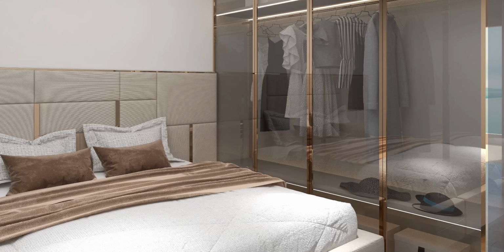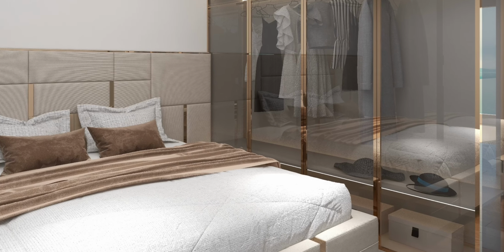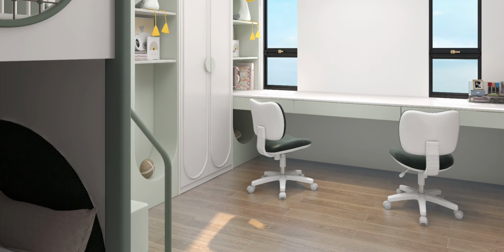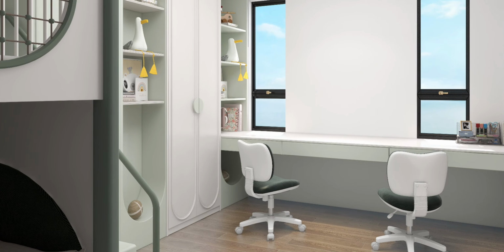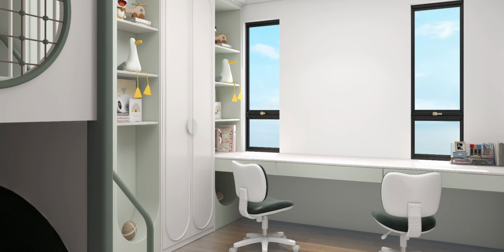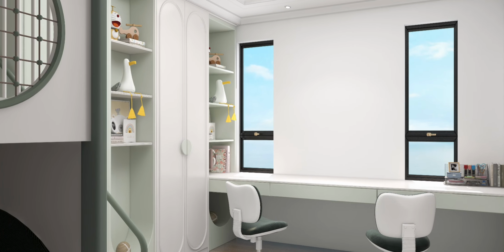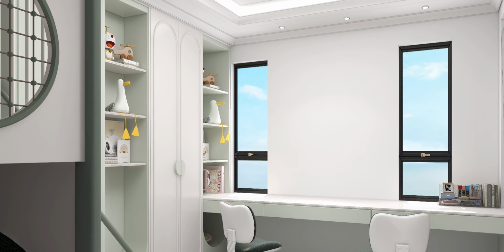Exactly. So as we wrap things up, remember, creating a luxurious and fulfilling home isn't about spending a ton of money or following some rigid set of rules. It's about making choices that reflect your values and your personality. And don't forget those small details. They can make all the difference.